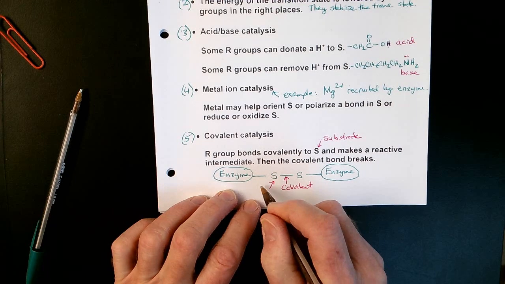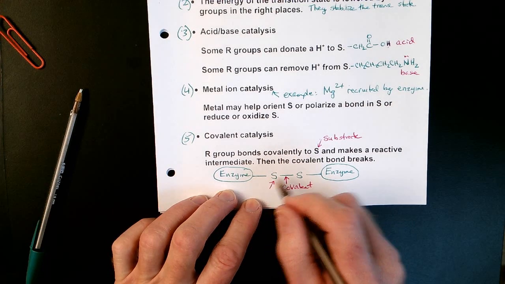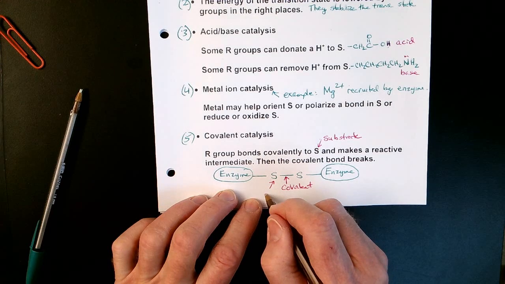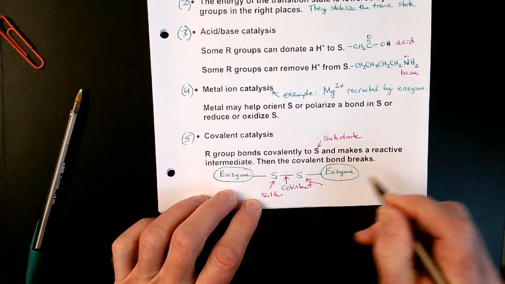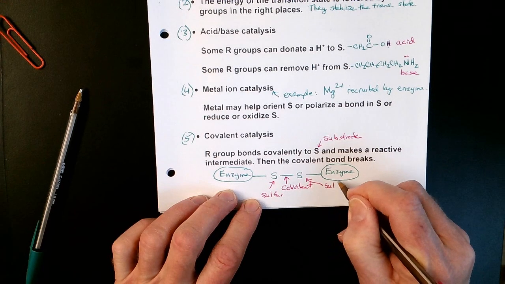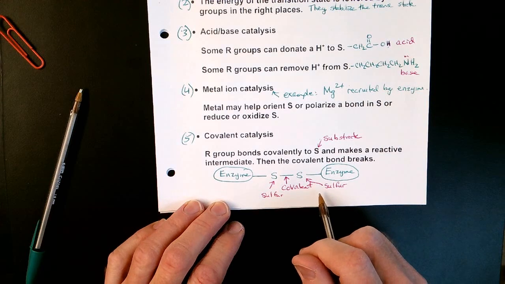So of course that spot right there is the covalent one. And let me just make sure. In this case, we're looking at a disulfide bond. And the sentence is talking about substrate. I realize that that's several S's to keep separate.